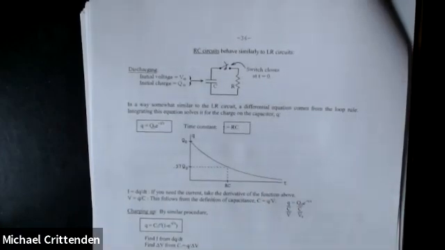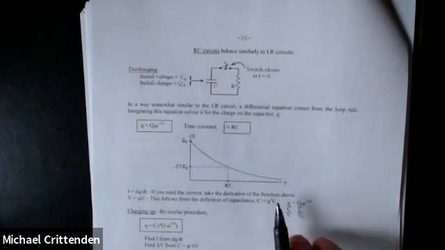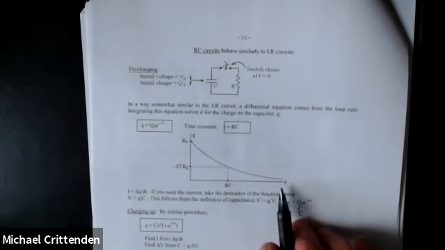But just like with the current in the LR circuit on the previous page, this doesn't all happen instantaneously. It takes time for the capacitor to discharge. So there's a short period of time when current is flowing before the capacitor is discharged and it stops. But it doesn't stop all at once. It gradually fades away.